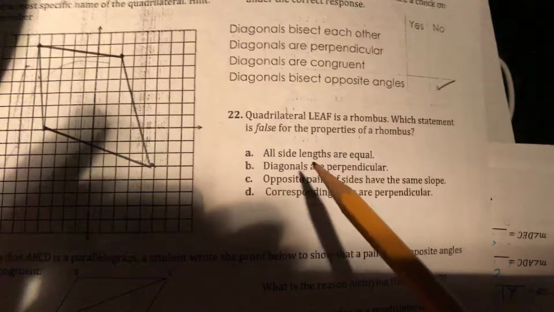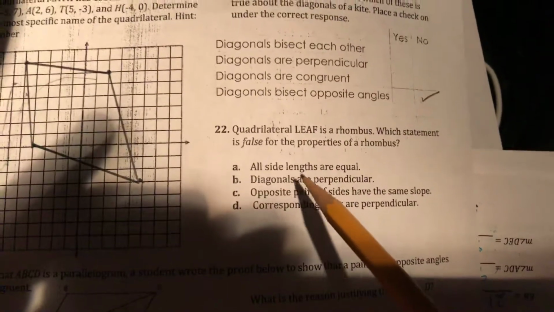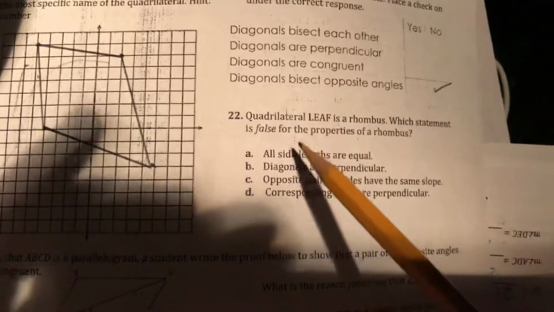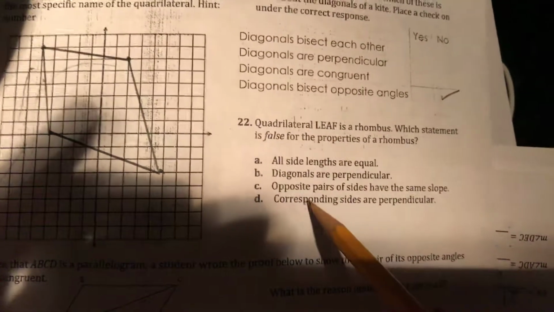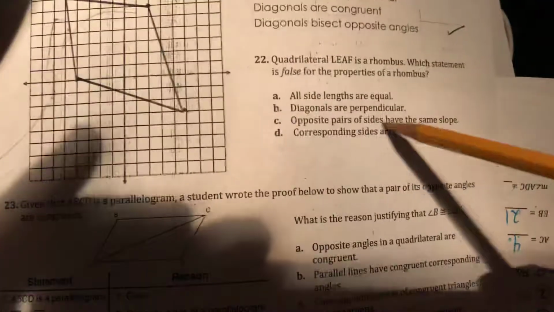We're still looking for the one that's false. Opposite pairs of sides have the same slope. Same slope means that they're going to be parallel. So are a rhombus's opposite sides parallel? Well, it's a parallelogram, so they're all going to be parallel. So if these three right here are true, then this one, corresponding sides are perpendicular, is the answer for a rhombus.